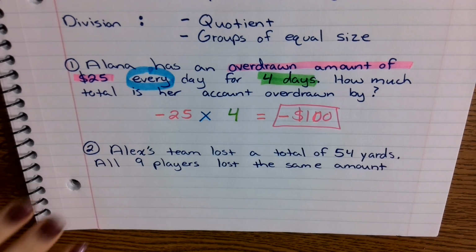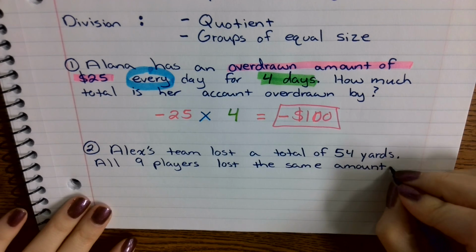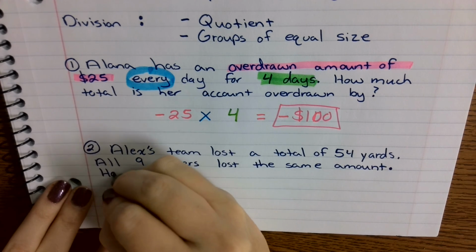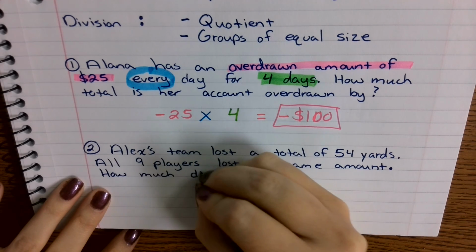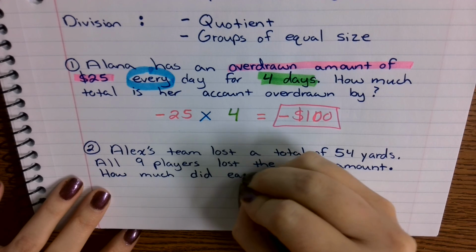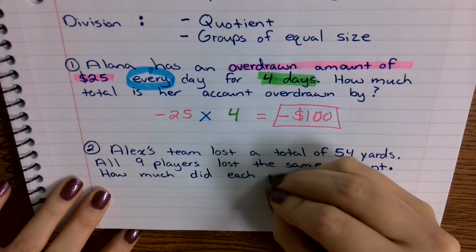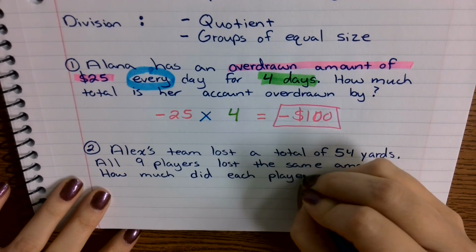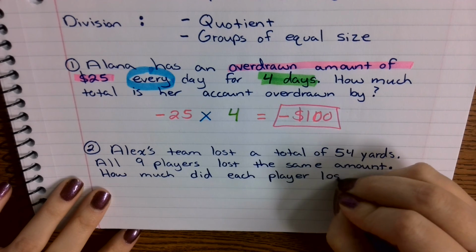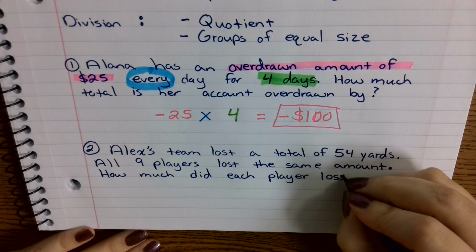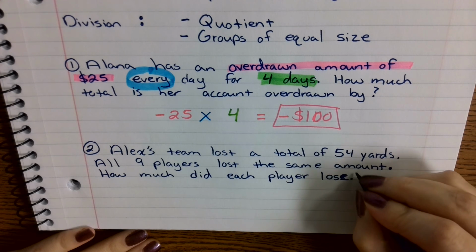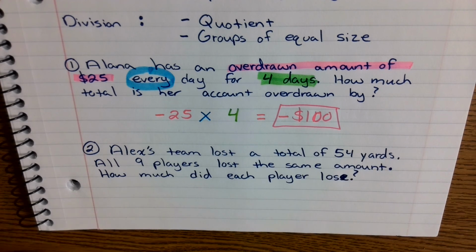So individually, every player lost an equal amount of yardage. So I want to know how much did each player lose?